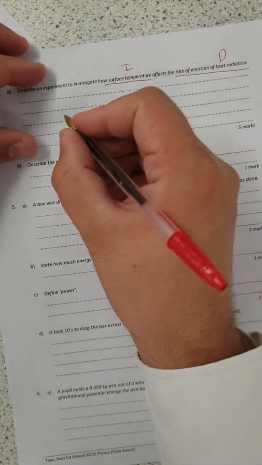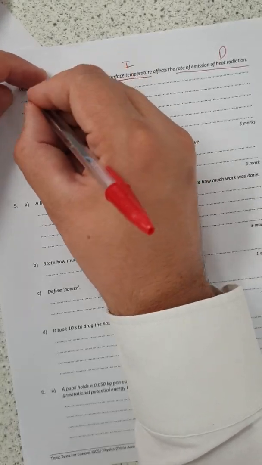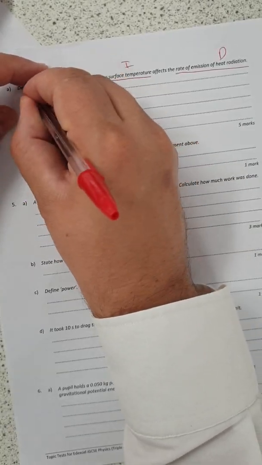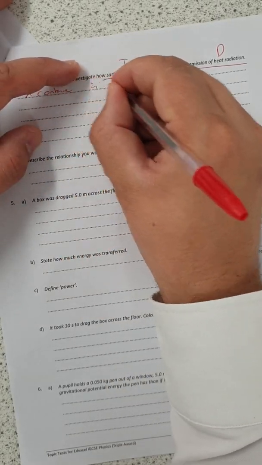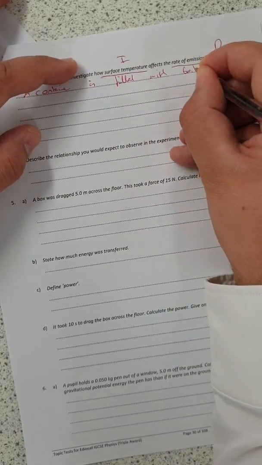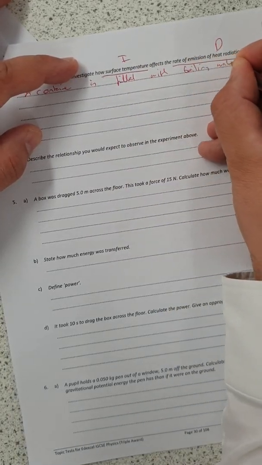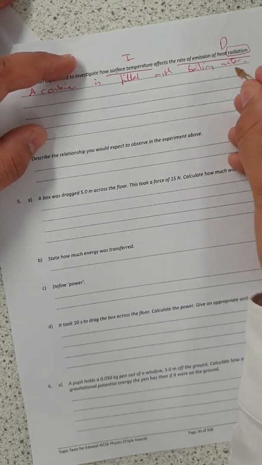But let's go with partly what you said. Let's go with a metal box. So we could have a container filled with boiling water. Now I want to do it by radiation, which means one of the main ways I could lose heat is by convection.